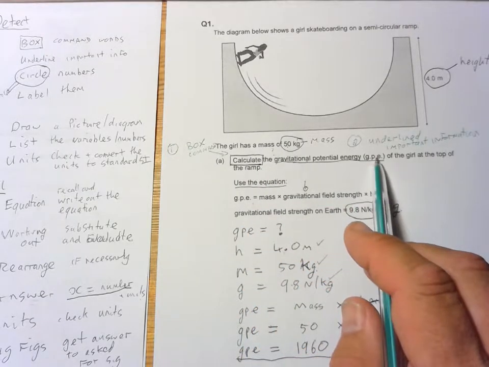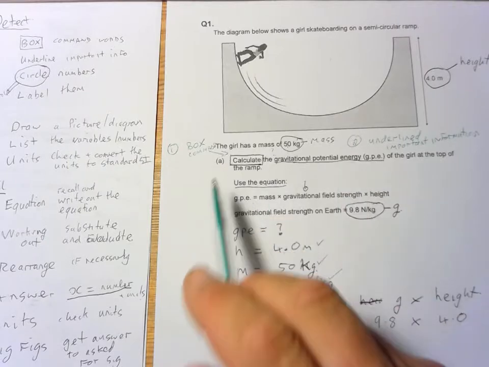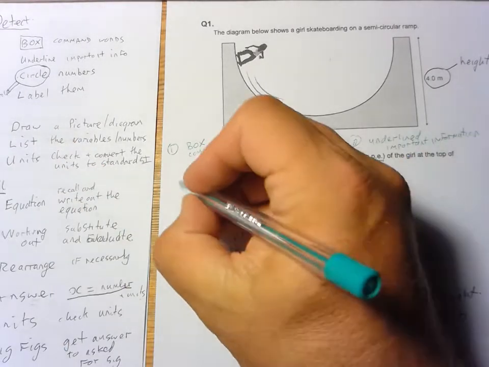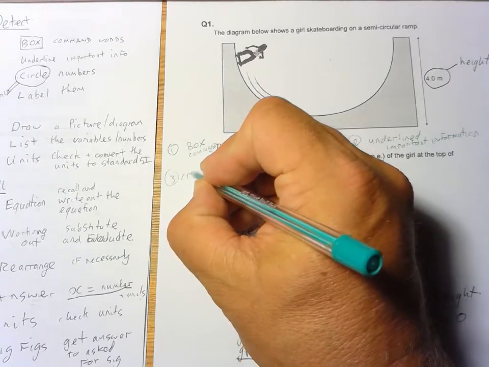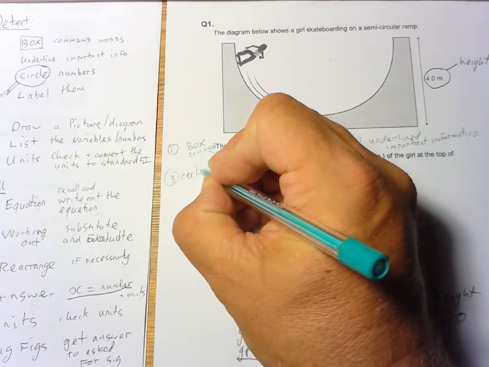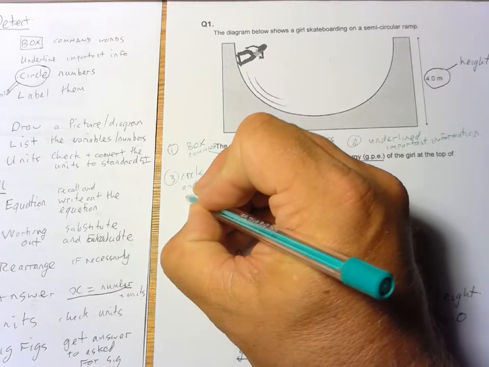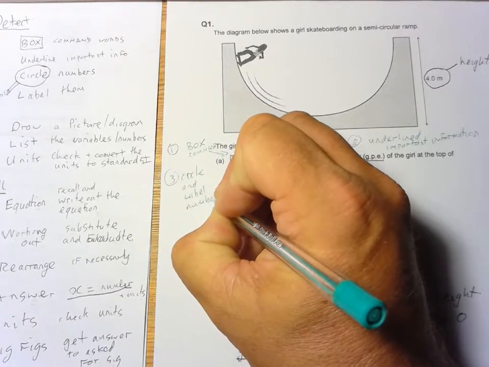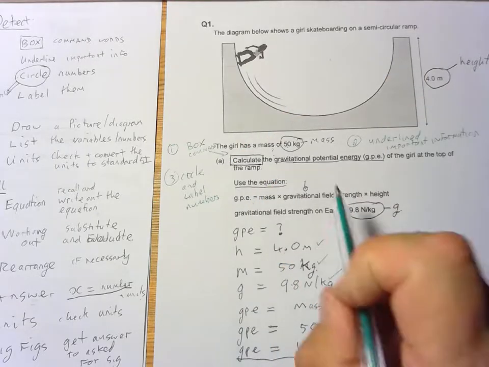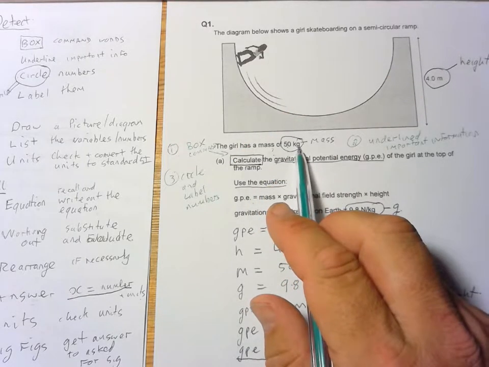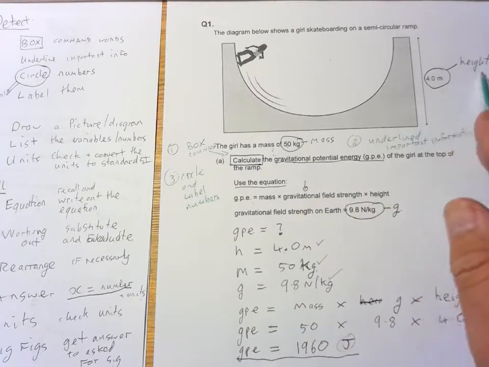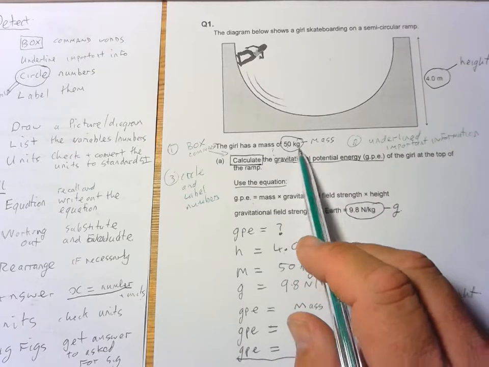Okay. Now I want to circle and label numbers. My numbers with little labels against them. You can use a letter or the whole word if you're not sure what letter to use.